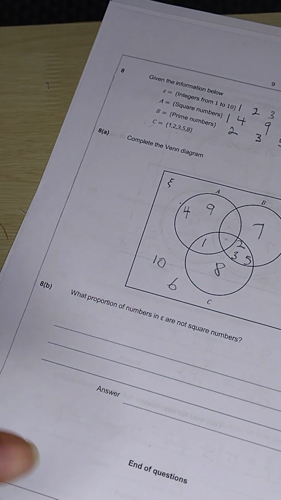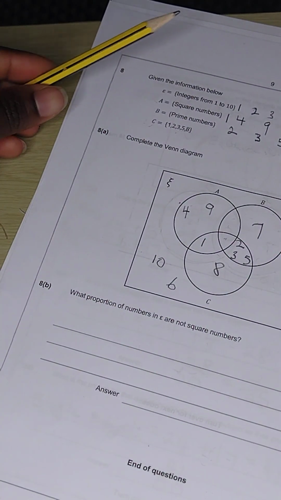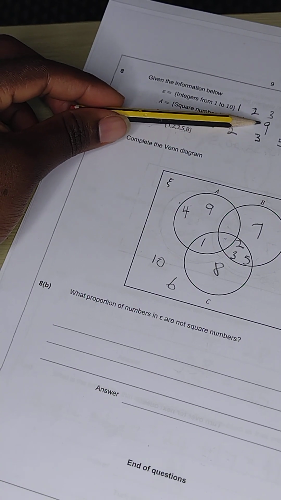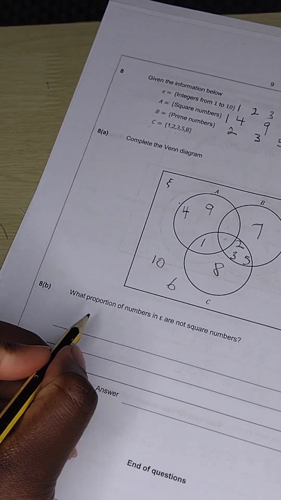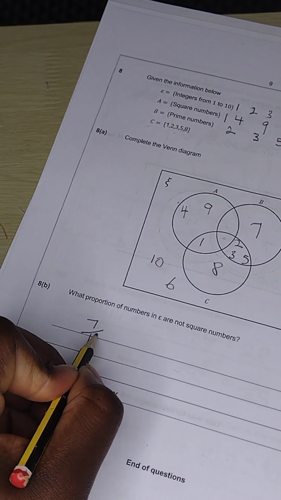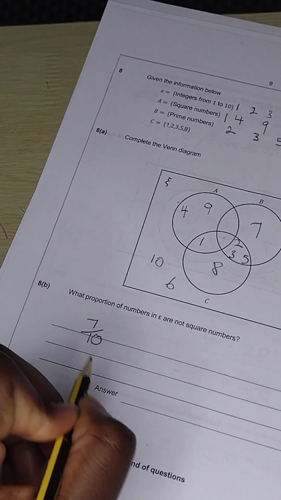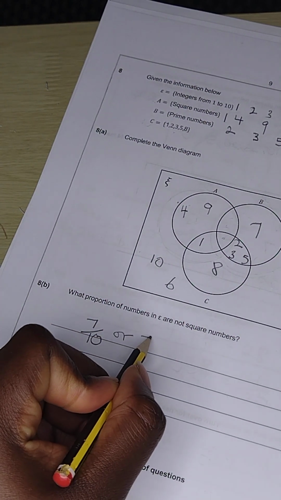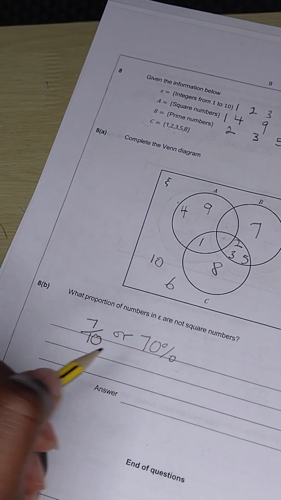Now what proportion of numbers in the set are not square numbers? Okay, so they want it as a proportion. Now if you remember, we had 3 numbers as square numbers, right? So out of 10, 7 out of 10 are not square numbers, okay? Or if you wanted to put it as a percentage, that would be 70% are not square numbers.